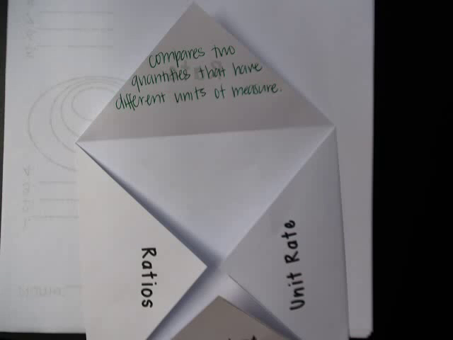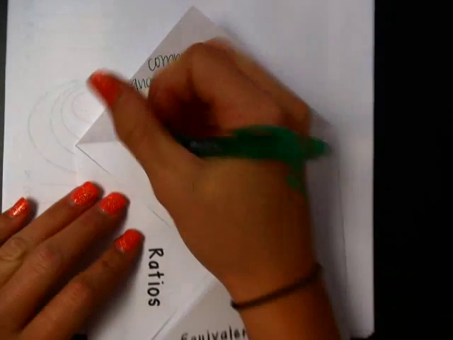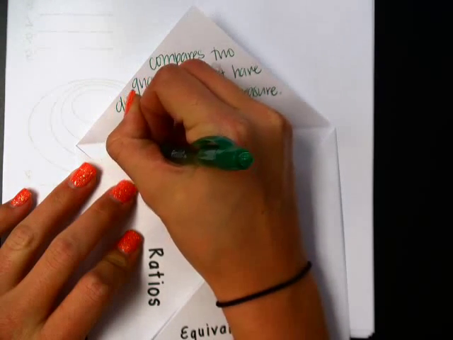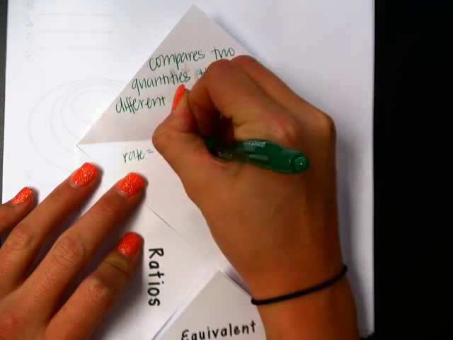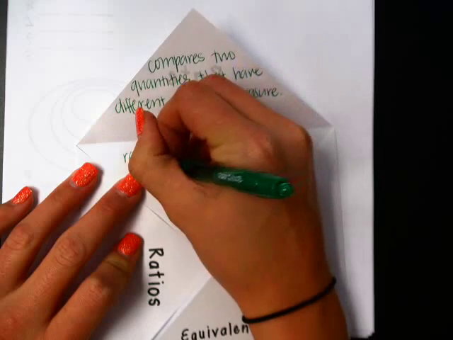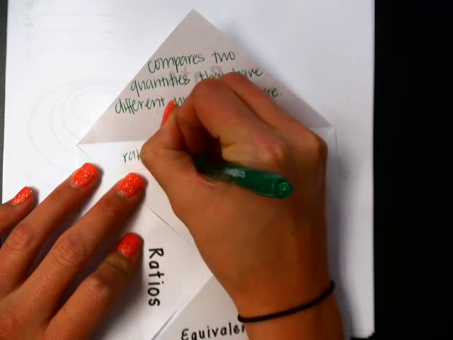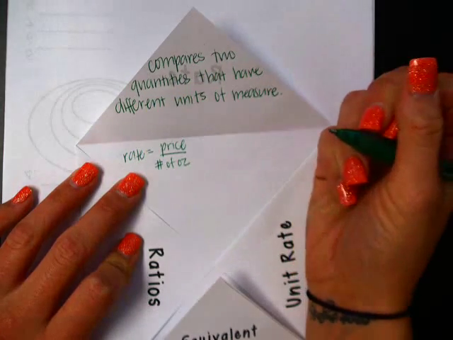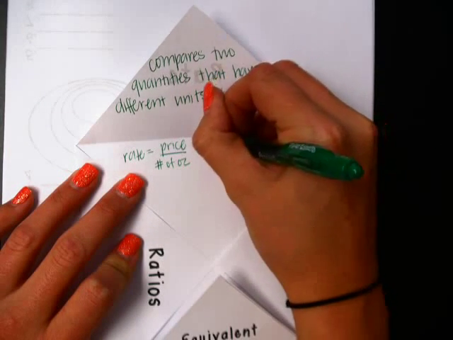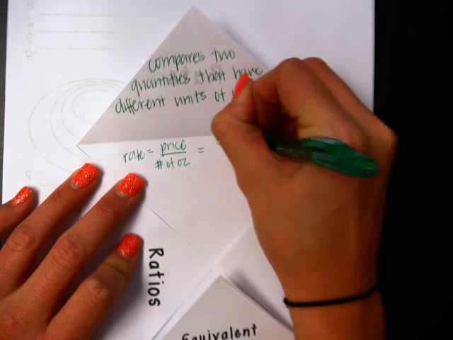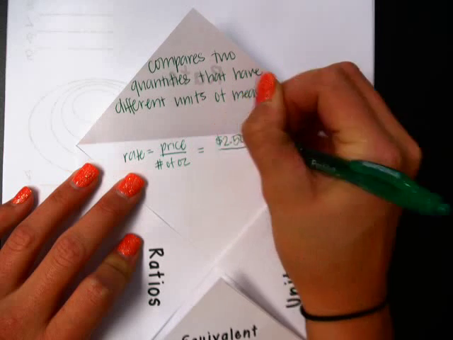So you know rates, you just don't realize it. Miles per hour, that is a rate. It's comparing miles and hours. Those are two different units of measure. An example of a rate: we've got price over the number of ounces of something.